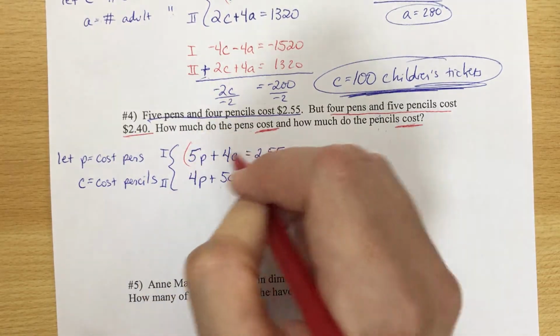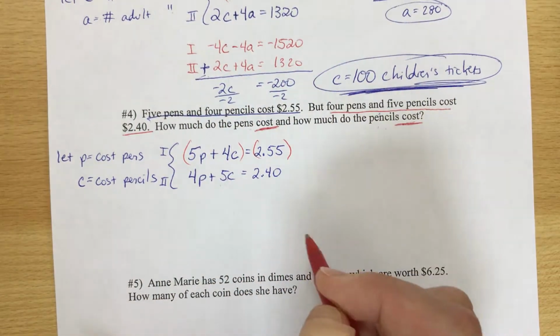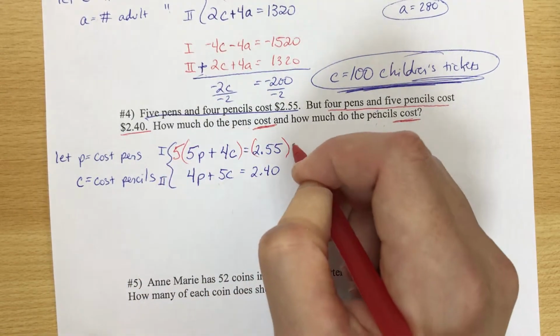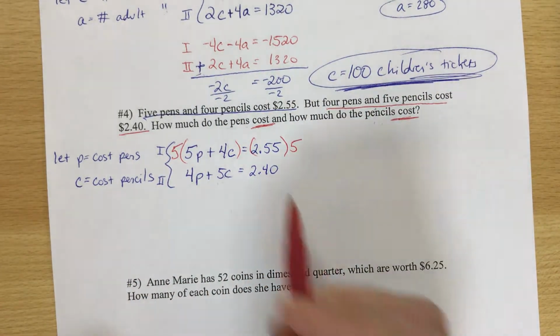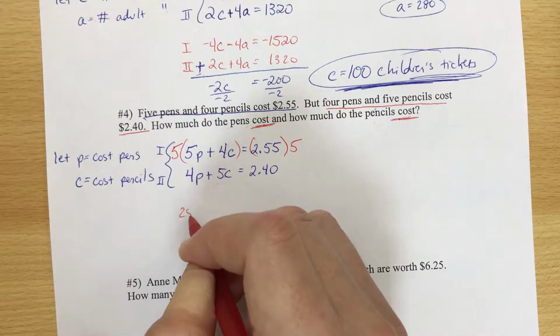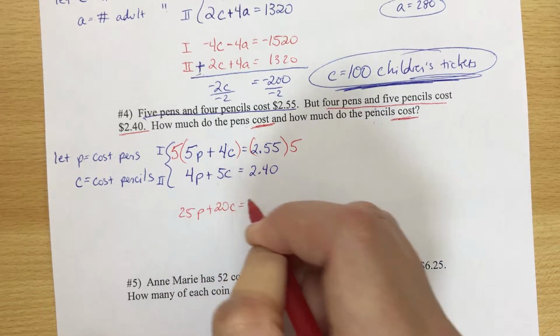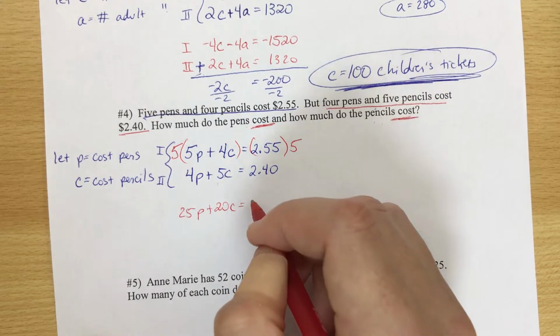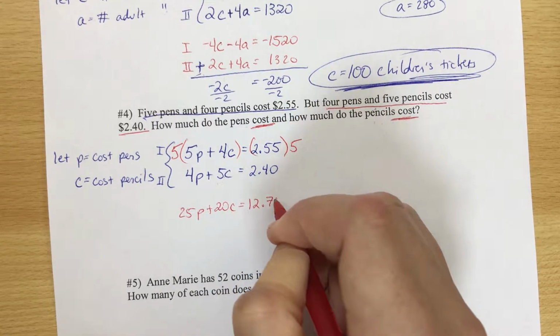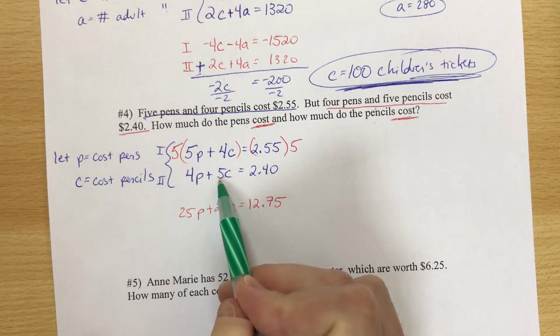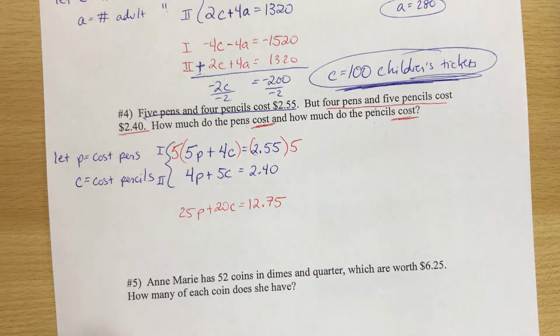So I'm going to take the top equation and make that a positive 20c. I need to multiply by 5 to do that. That will give me 25p when I distribute, plus 20c equals 1275. Now in the bottom equation, I need to make this a negative 20c.